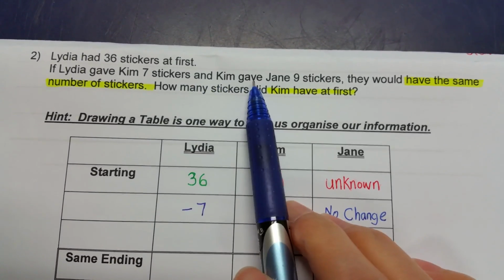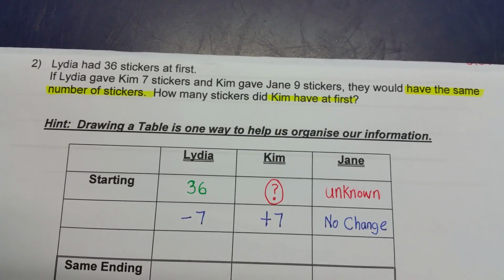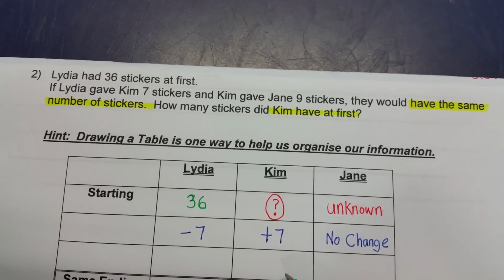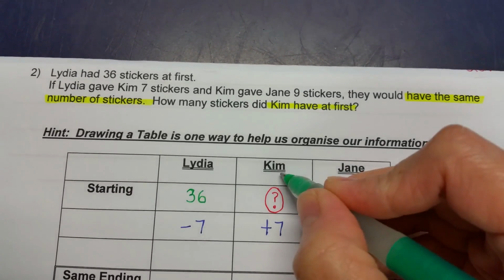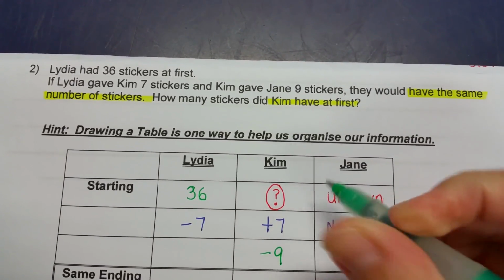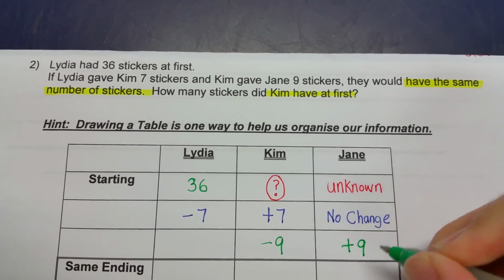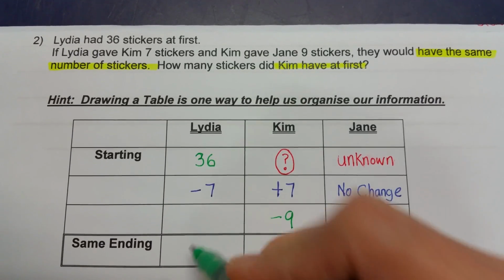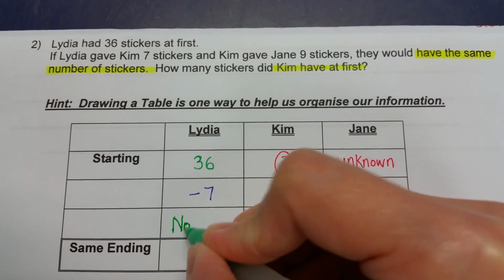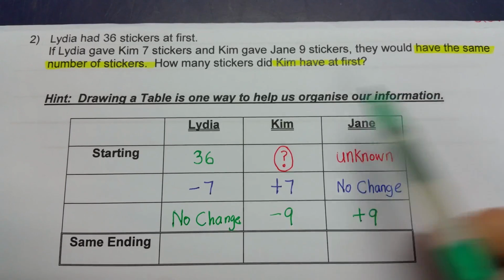And let's continue with the second part of the sentence here. It says Kim gave Jane 9 stickers. So now we have Kim who gave away 9 stickers. So under the column for Kim, I'm going to subtract 9, and Jane received the 9, so I'm going to add 9 for Jane. And I'm going to go back to Lydia here and write no change here for Lydia because it did not affect her.